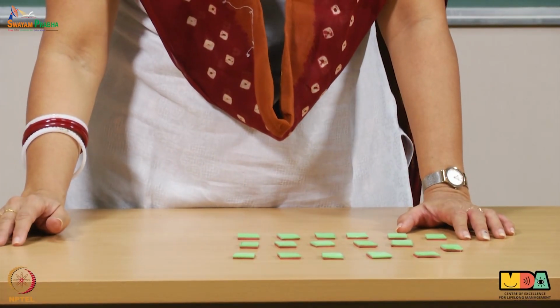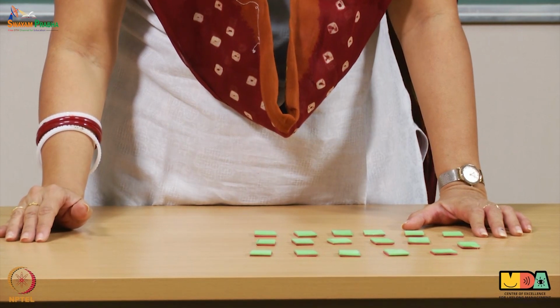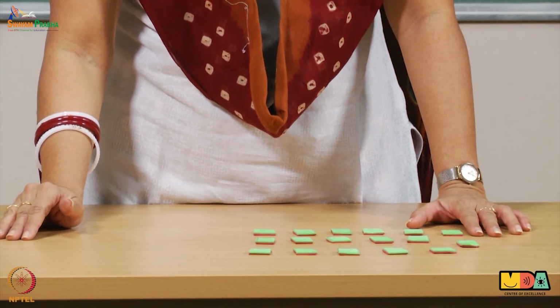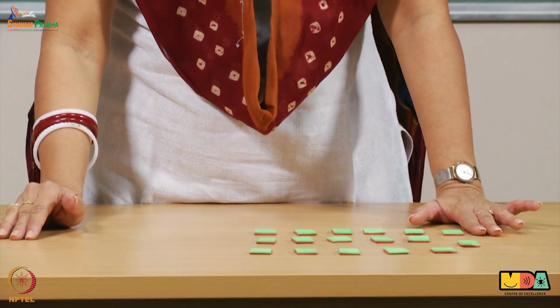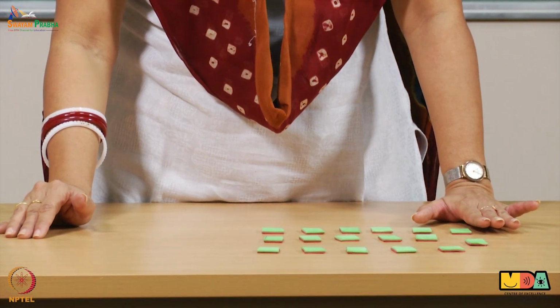Now, what happens when we multiply a negative number with another negative number? Let us take minus 2 into minus 3. First, let us ignore the sign that is before the first number. So, the sum stands as 2 into minus 3.